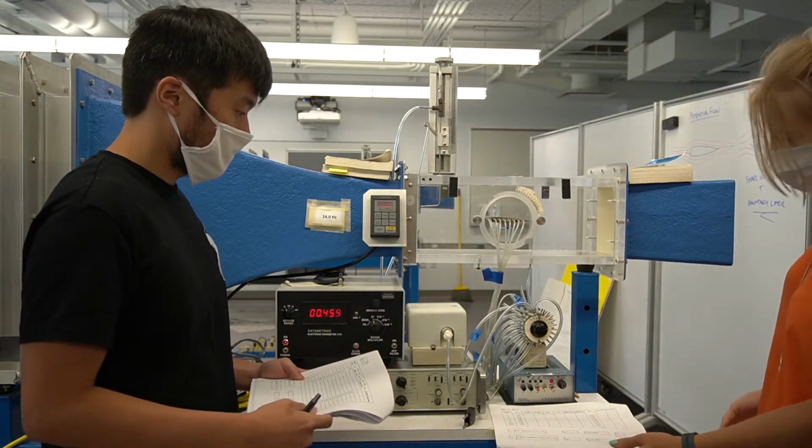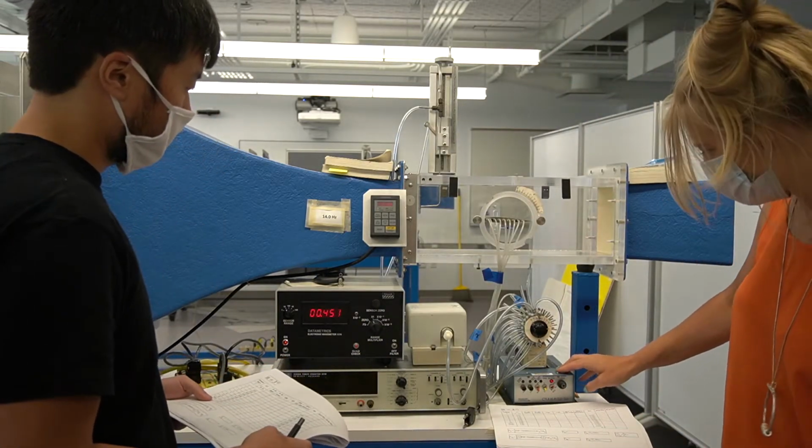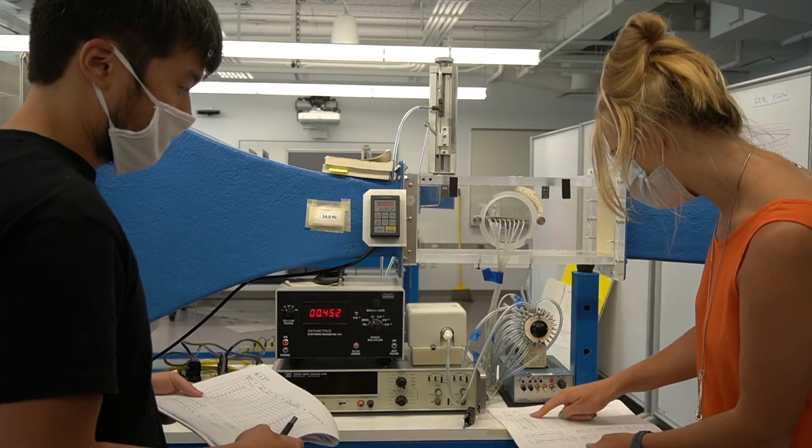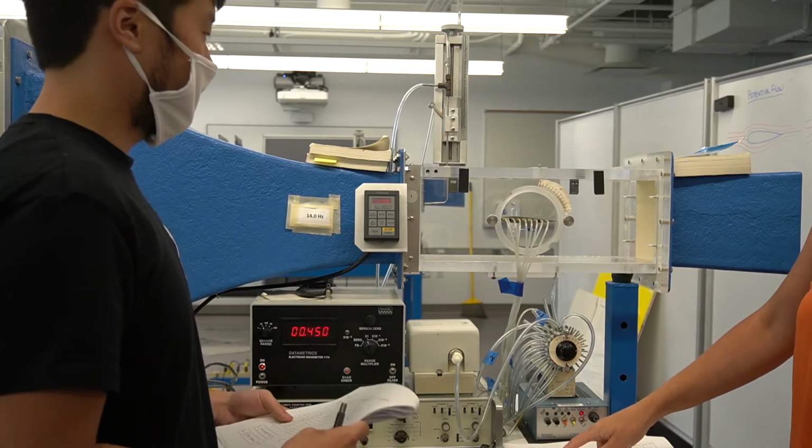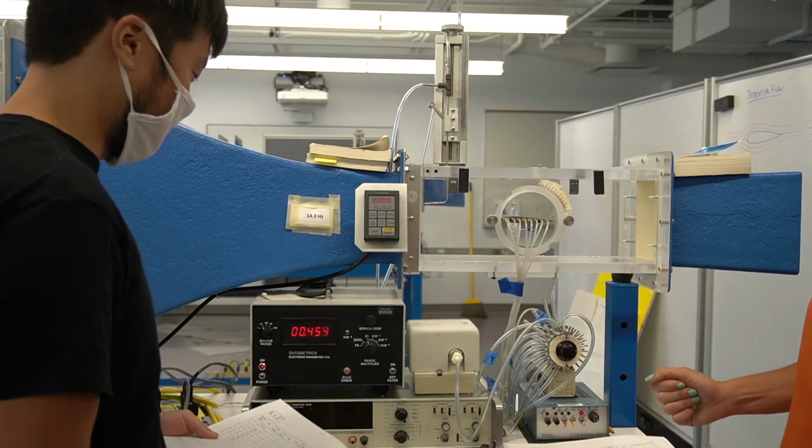So starting on the upper surface, pressure tap location number 1, PT minus PS is equal to? That's the dynamic pressure. Which is equal to? 0.45.